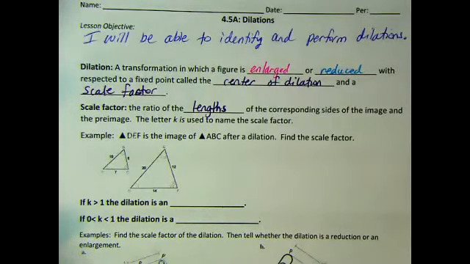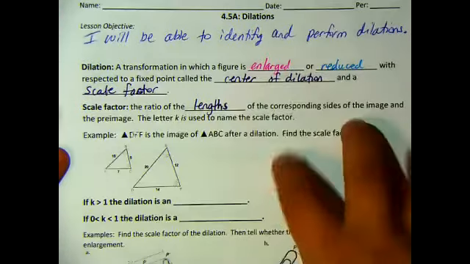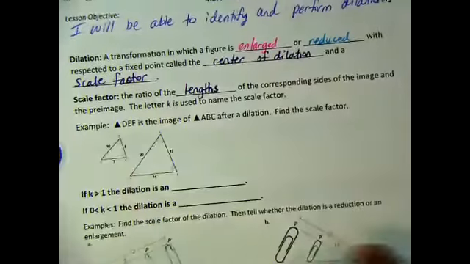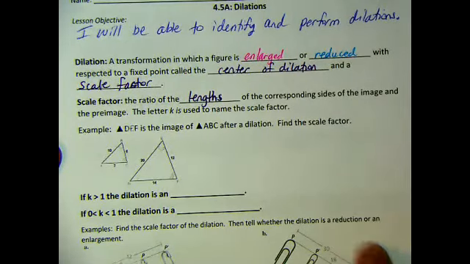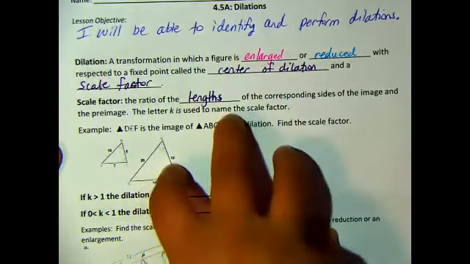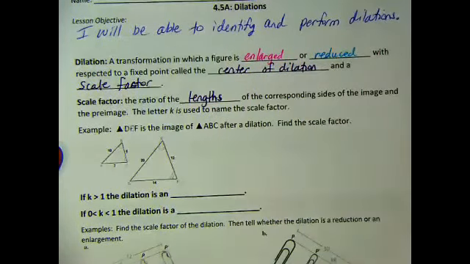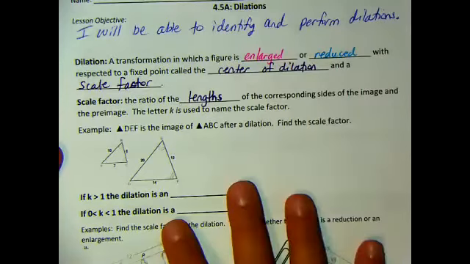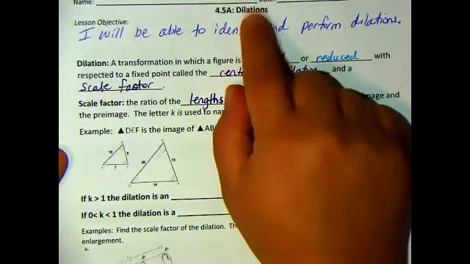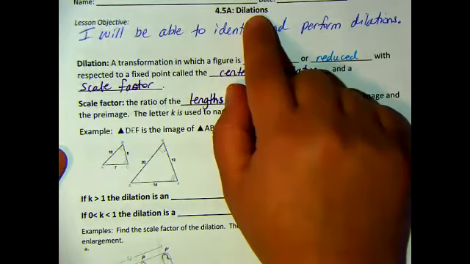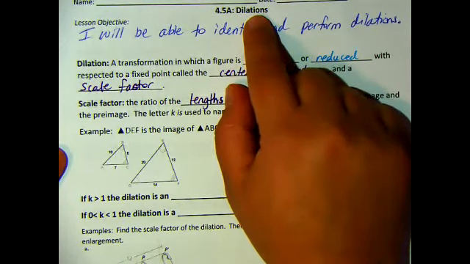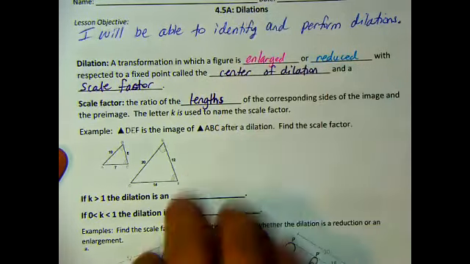All three of those are called rigid motions. They keep the figure exactly as it is. They keep the shape, they keep the size. All they do is change the position or the orientation. Dilations are the only transformations that change the size of a figure. They change its size, okay? So a dilation is a change in size.